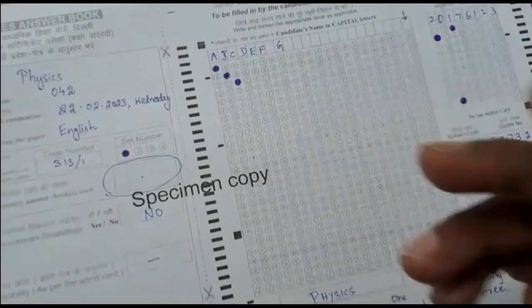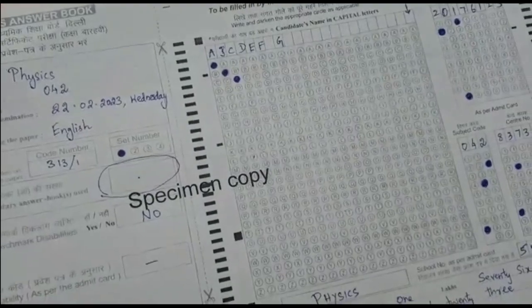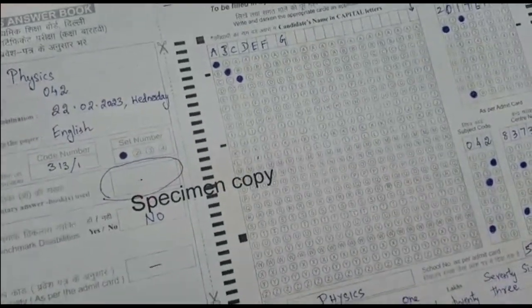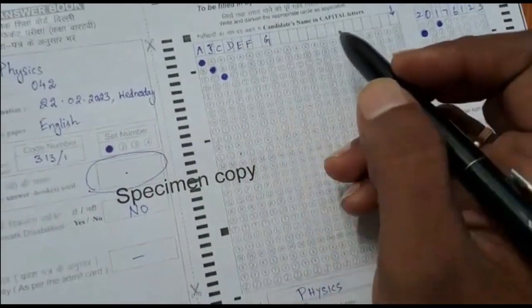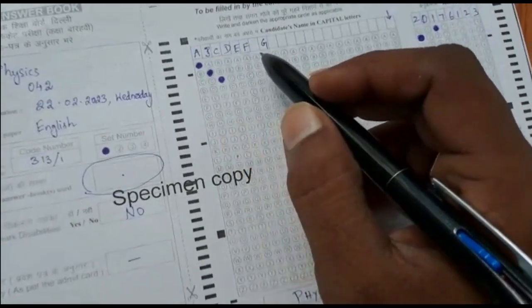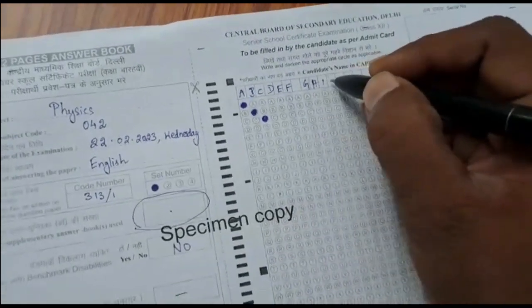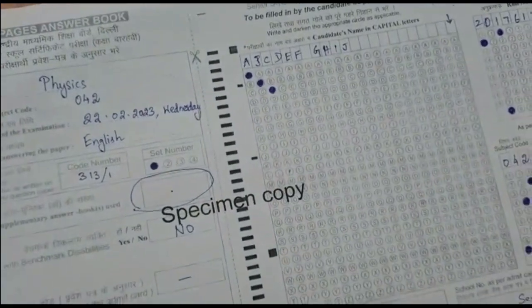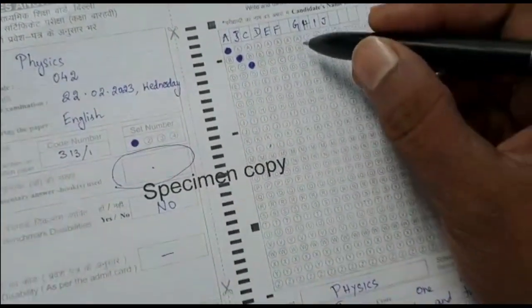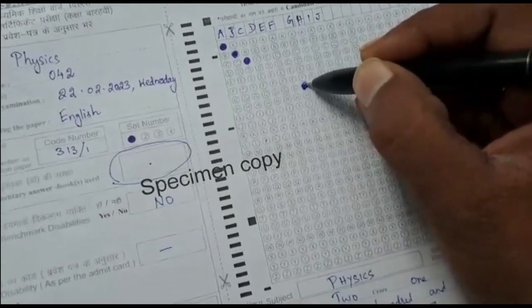For example, Arun Rajagopal, Varsha Rajendran, like that, right? So in that case, what you have to do? You have to write your full name along with the expansion of your father's name. So A, B, C, D, E, F, G, H, I, J, like that. You have to write the name completely and shade for your father's name also. This is very important.